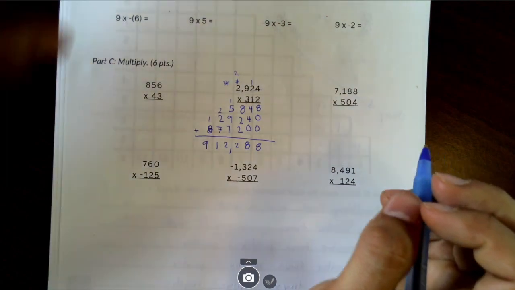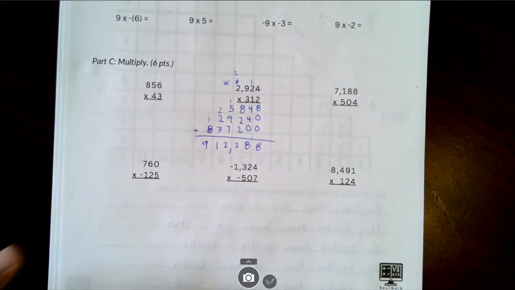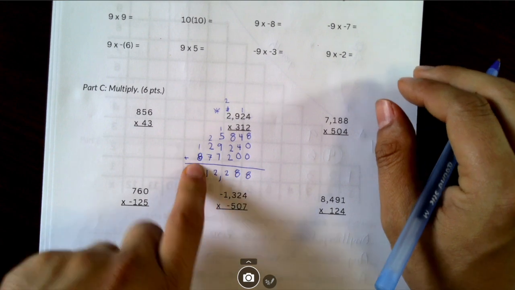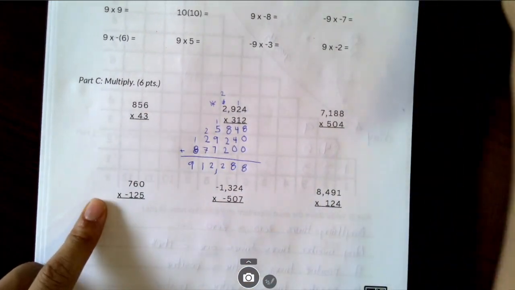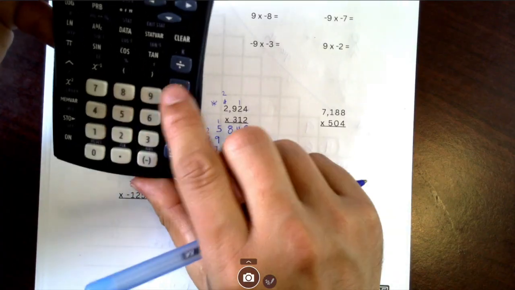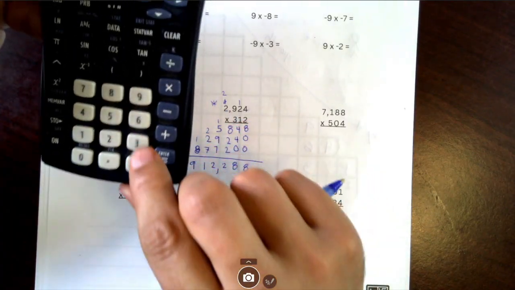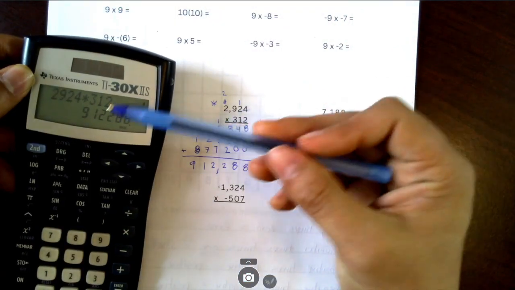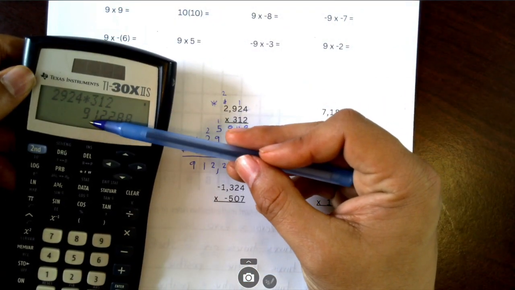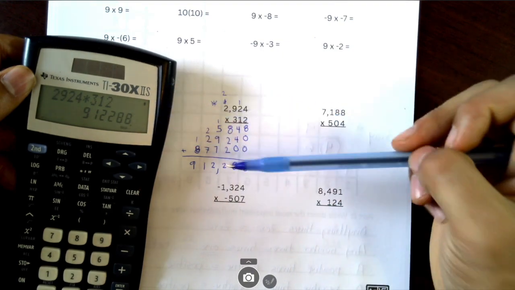912,288. Okay, so there's my freebie one that I give you guys, but go ahead and work on the other ones on your own, and you can always double check it with the calculator. If you just want to double check, hopefully I got this one right, because I didn't actually practice this one before doing this one. So let's see. Perfect. 912,288. So perfect. You can always check your answers. I'm always okay with you guys using calculators. Let's go on to the next section.